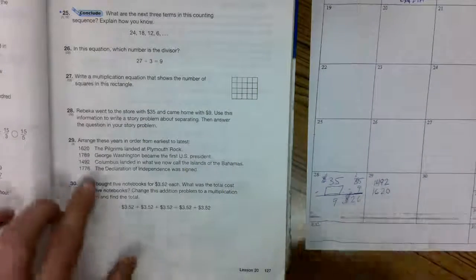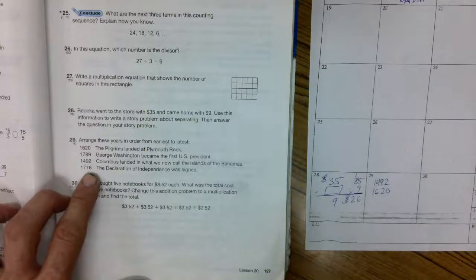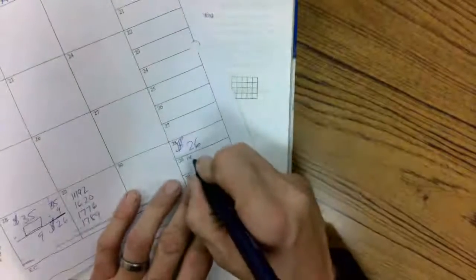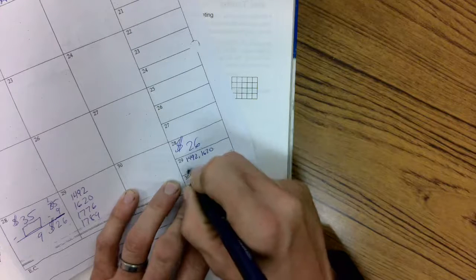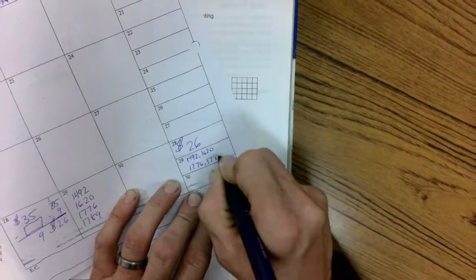1620. Now we got 1789 compared to 1776. All right, the Declaration of Independence was signed before we can have a president. So 1776 and then 1789. I'm going to get those nice and neat over my answer key here. 1492, 1620, 1776, and 1789.